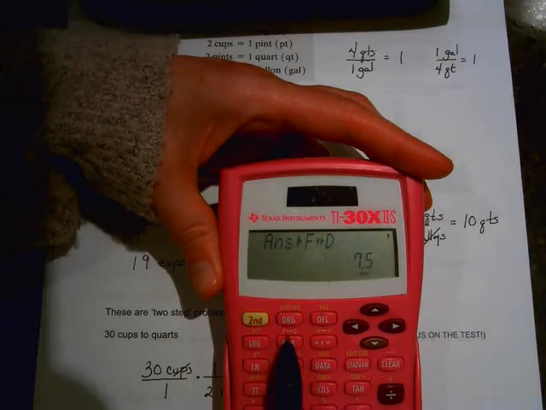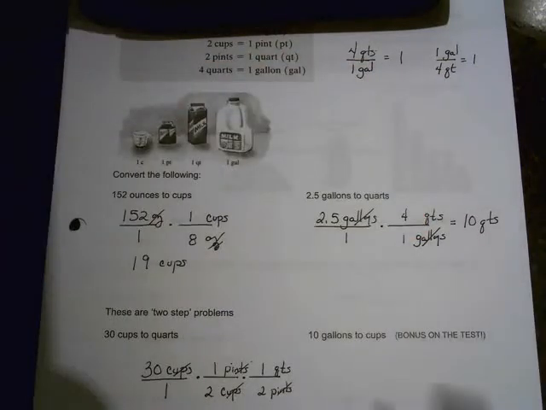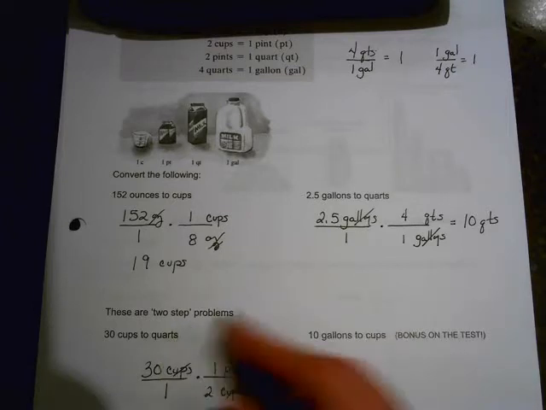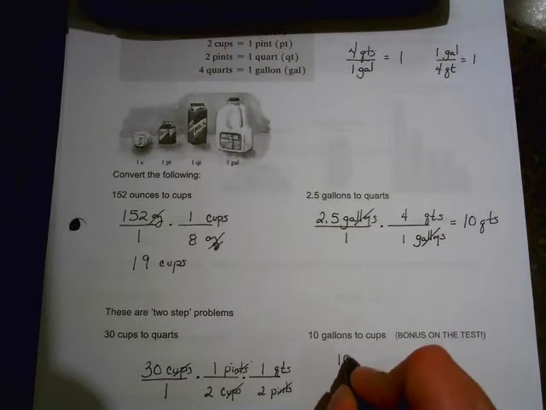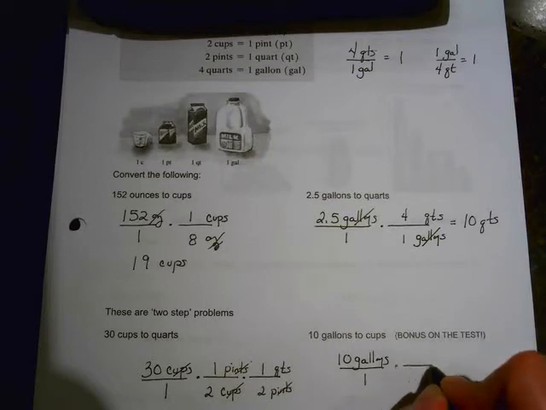All right, cups, gallons to cups. Okay, ready? So I'm telling you, they're two-steppers. So you've got 10 gallons over 1. And then we're going to do our bunny trail.